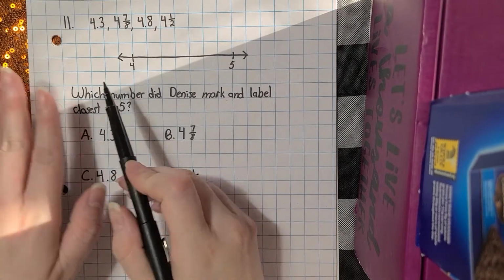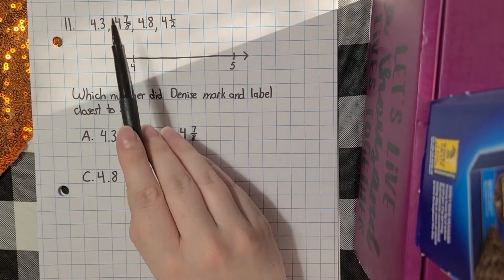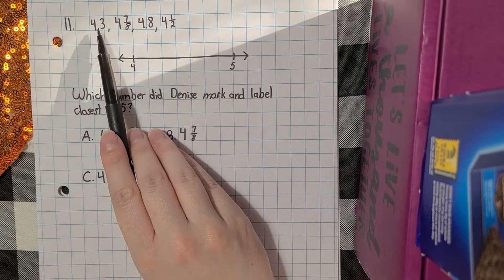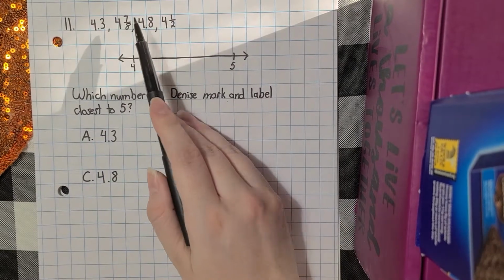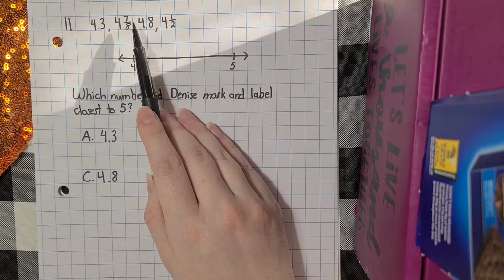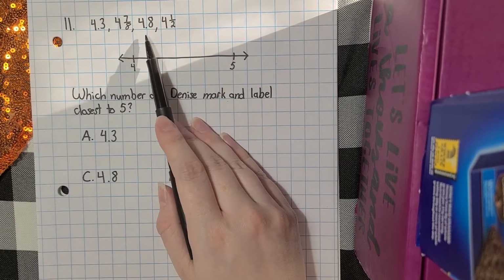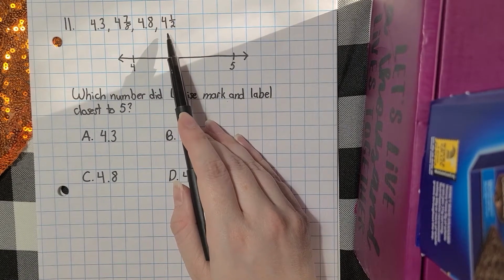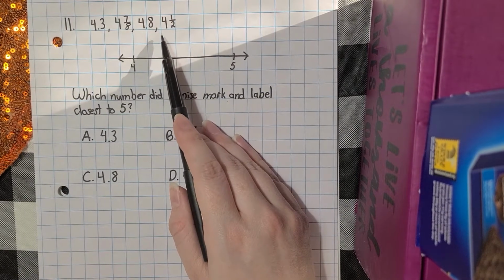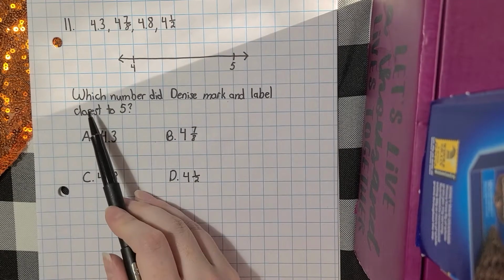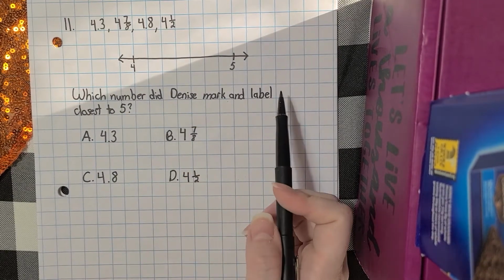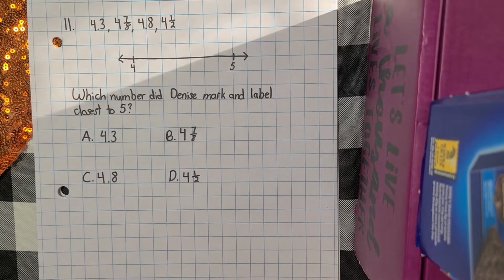All right. Number 11. 4 3/10, 4 7/8, 4 8/10, and 4 1/2. Okay, these are all the numbers we have. Denise marked and labeled these numbers on a number line. Which number did Denise mark and label closest to 5?